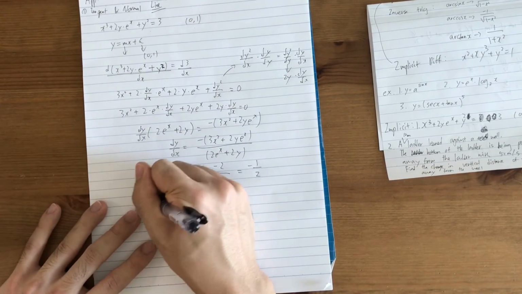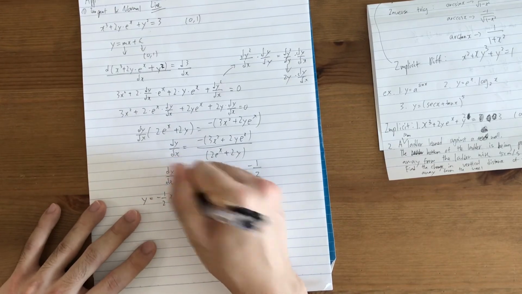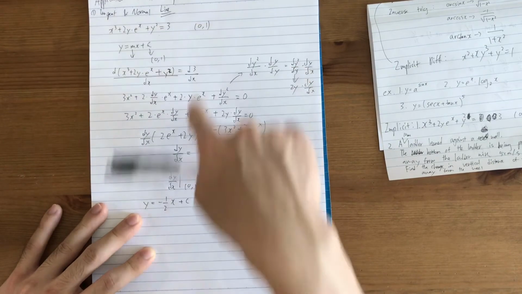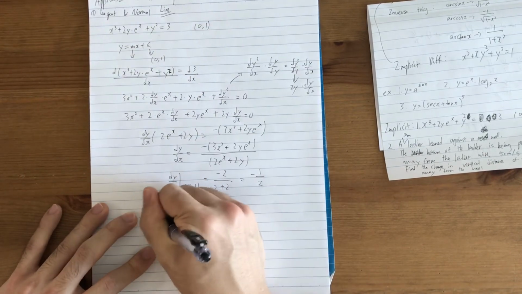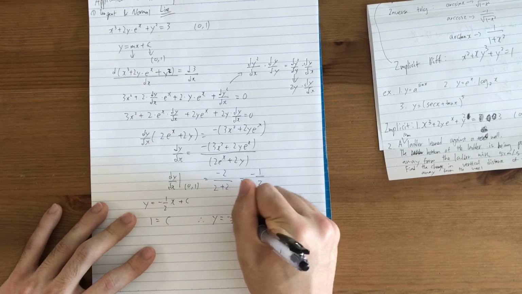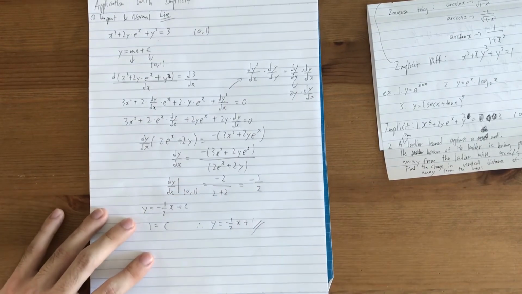So we know the gradient, right? And we just need to find c, plugging in this coordinate. So 1 equals c. Therefore, the equation of the tangent looks like this.